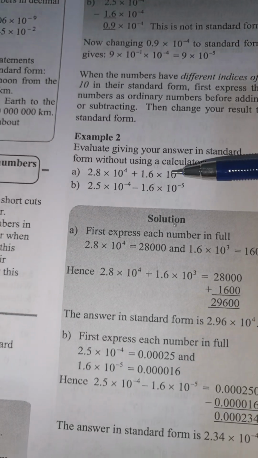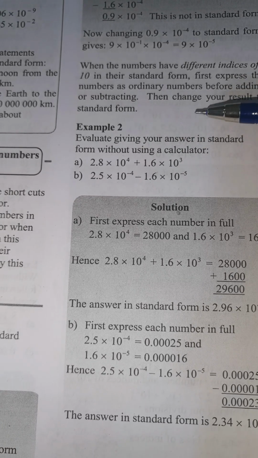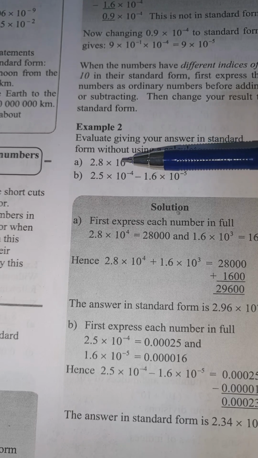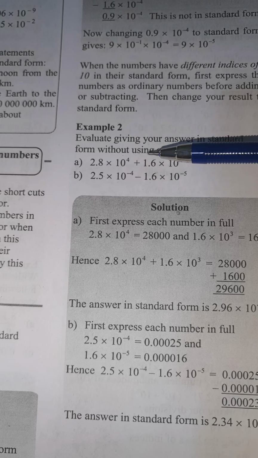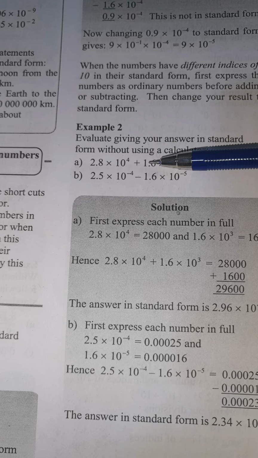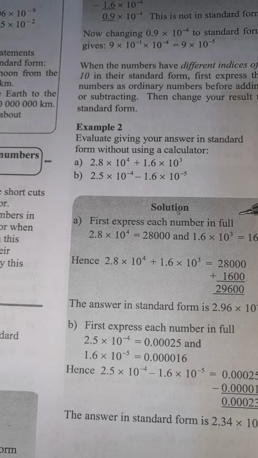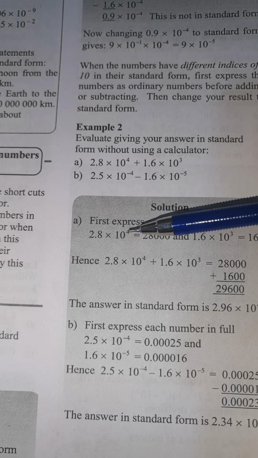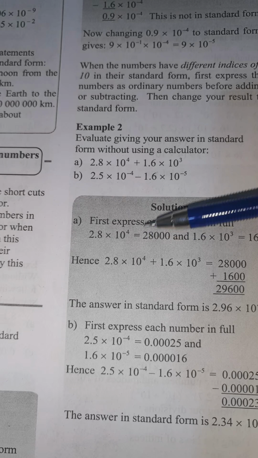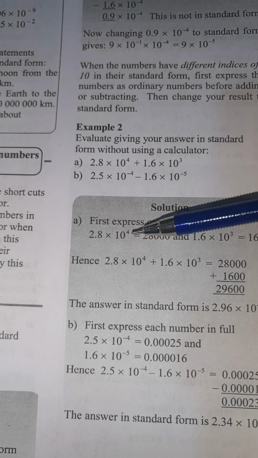So let's move on to this particular one where we have to evaluate, giving your answer in standard form without using the calculator. So like I said, make sure that we have the powers of 10 the same. If not, you have to do a calculation before you send them back to standard form. In the same way, we first express each number in full. So 2.8 times 10 raised to the power 4. So this is expressed as 28,000 with this number of index.